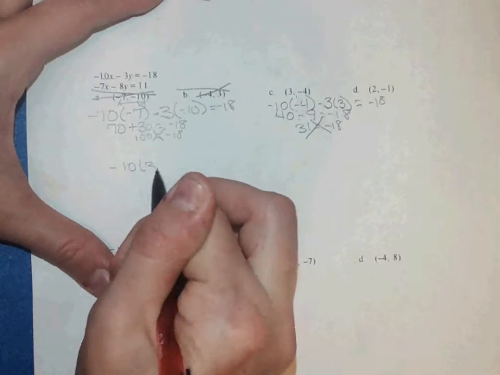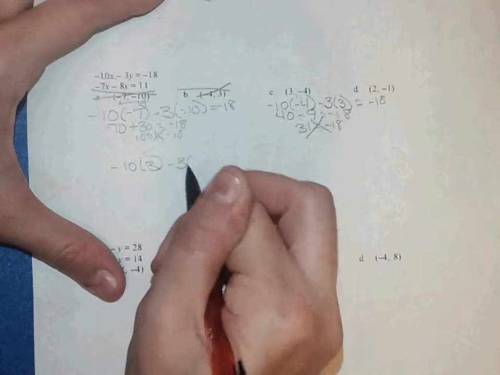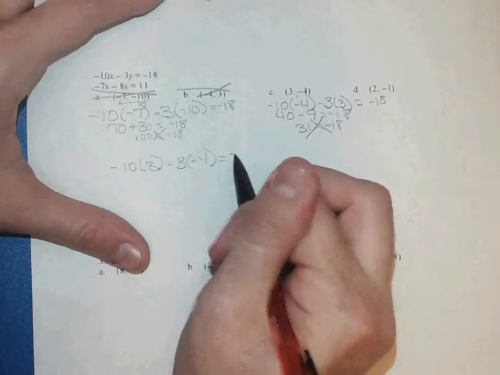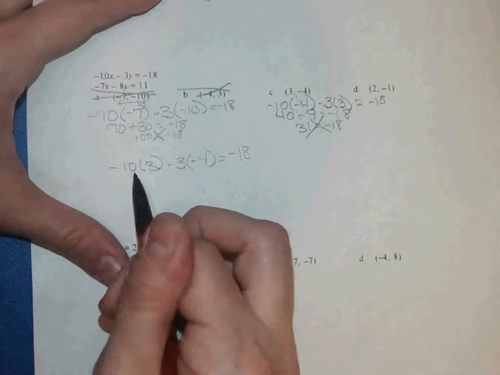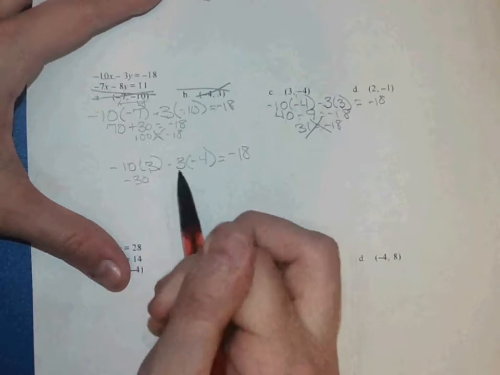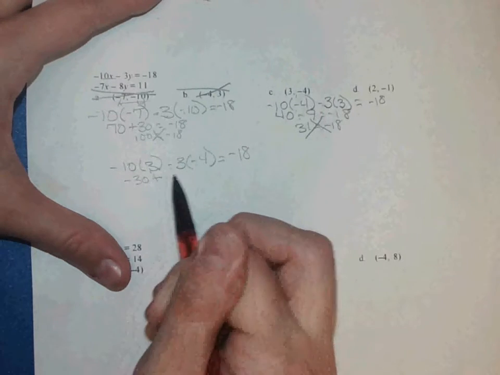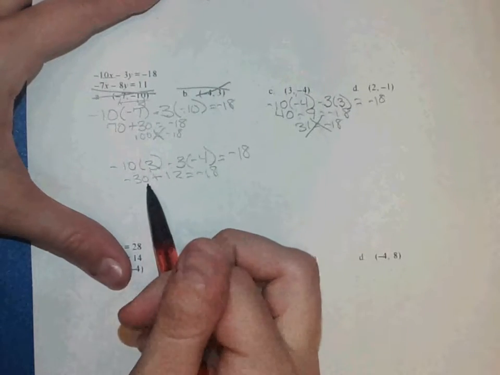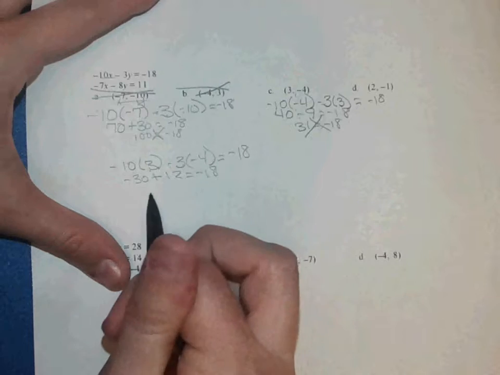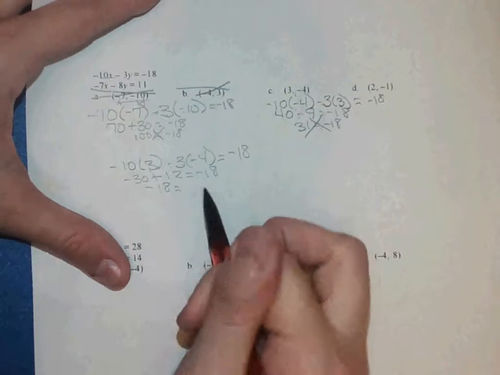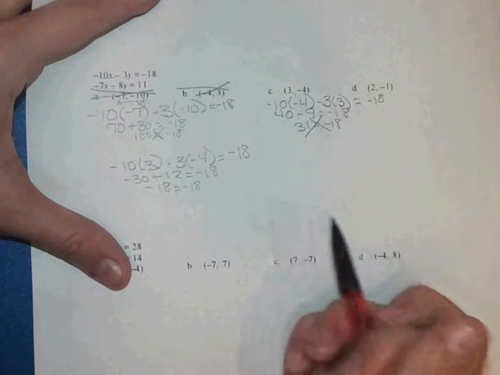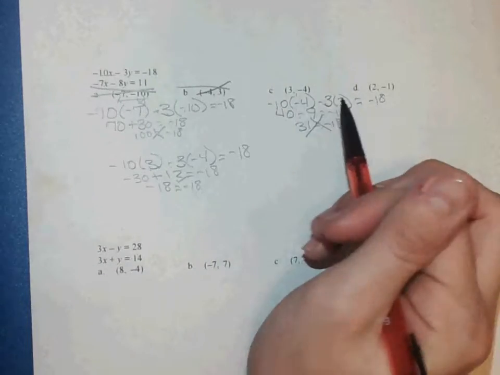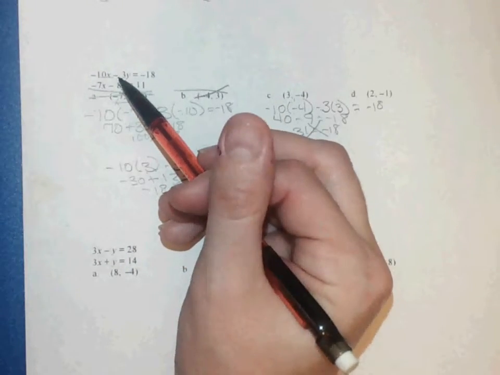-10 times my X value, which is 3, minus 3 times my Y value, which is -4, equals -18. -10 times 3 is -30. Negative times a negative equals a positive. 3 times 4 is 12. You can check this in your calculator if you like. -30 plus 12 does give me -18. -18 does equal -18. So this ordered pair was a solution to my first equation.